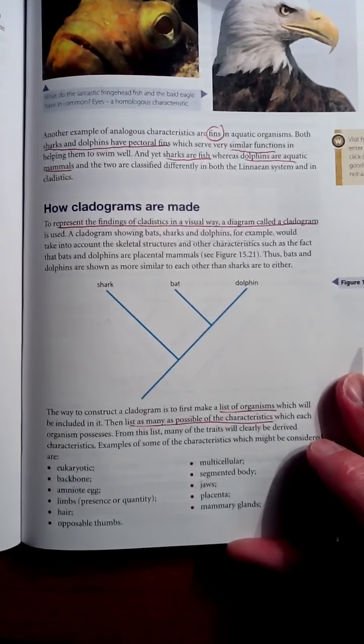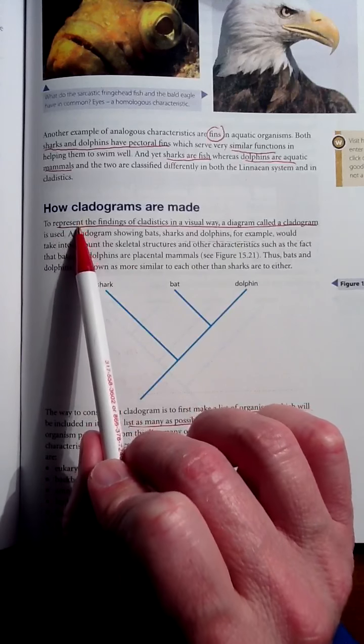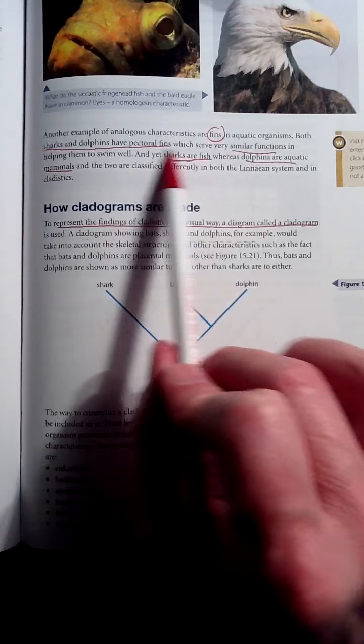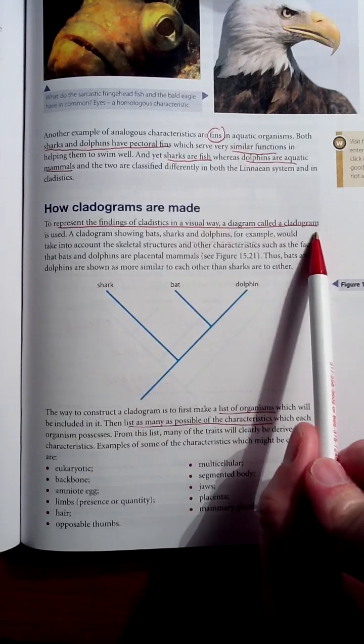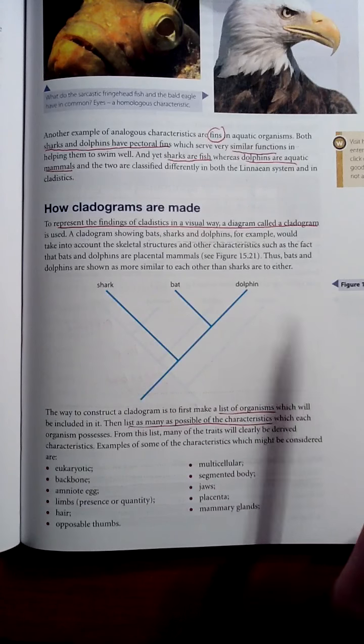How are cladograms made? They represent the findings of all these characteristics, where we're going to use it in a visual way, and this visual way is called a cladogram.